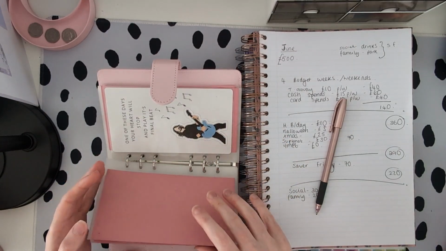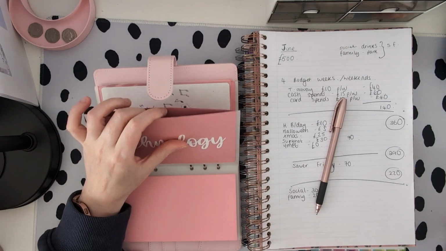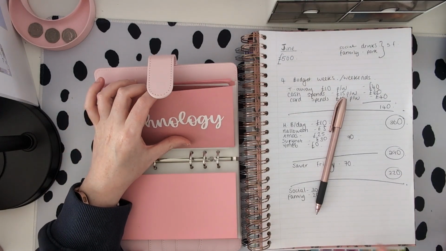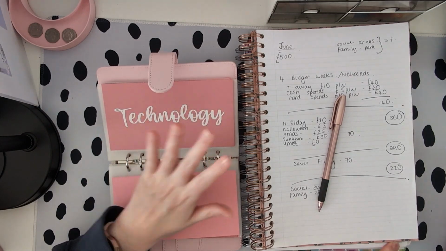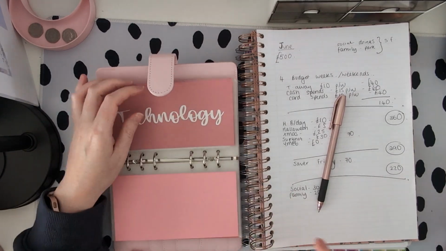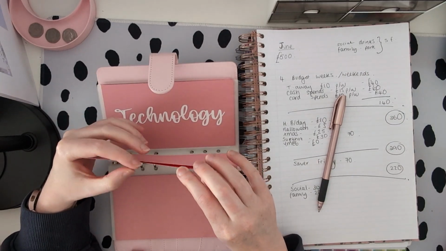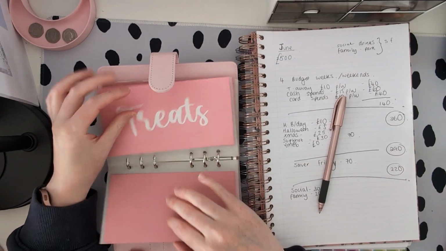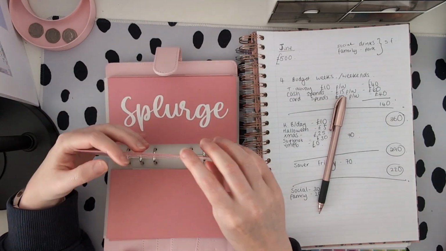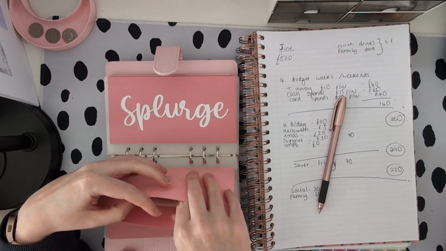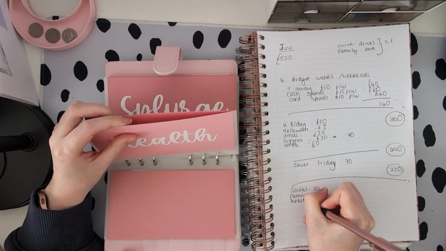This is all bearing in mind that I haven't opened the Save the Year challenge and distributed any of that money. This is just going off my wage. So this is kind of what I do every month. Treats isn't getting anything. Splurge, Happy Meal isn't getting anything. Health, I'm going to put 10 into health because it needs some money.